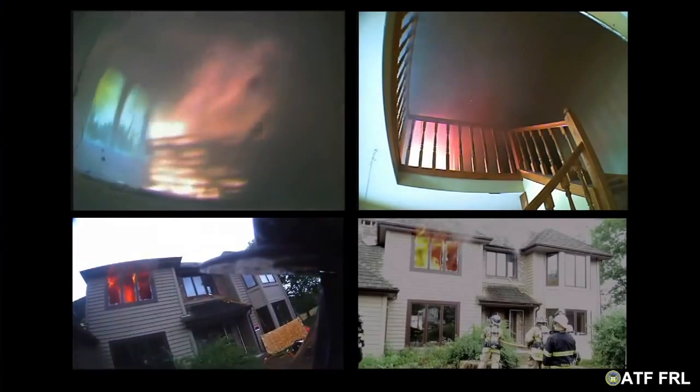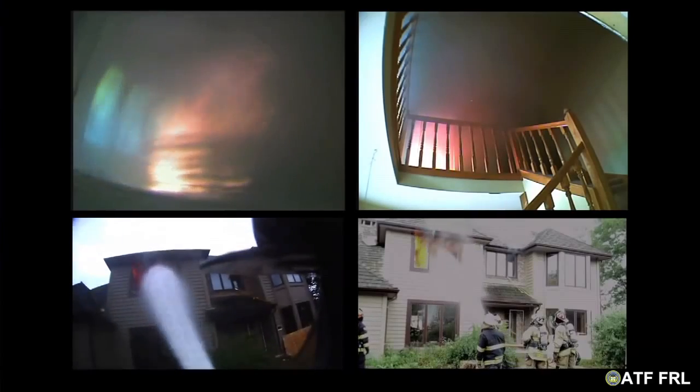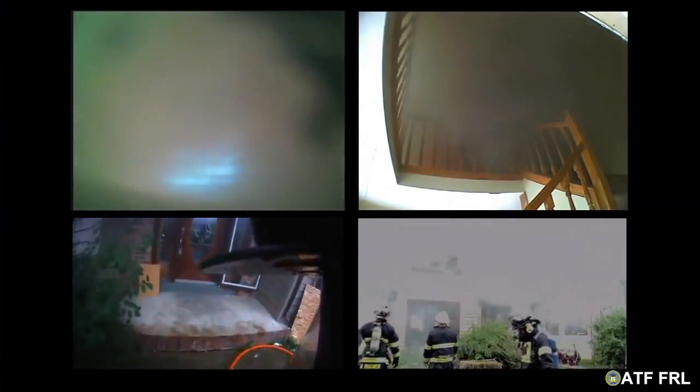When we hit it for a few seconds from the outside with a fog nozzle, you can see right there, we put water on the seat of the fire. It instantly goes out. We don't push fire anywhere into that hallway. The temperatures drop throughout. We'll come back to that in a second.